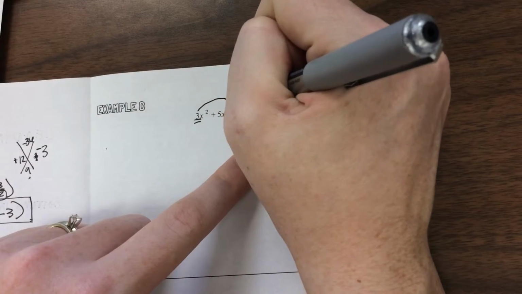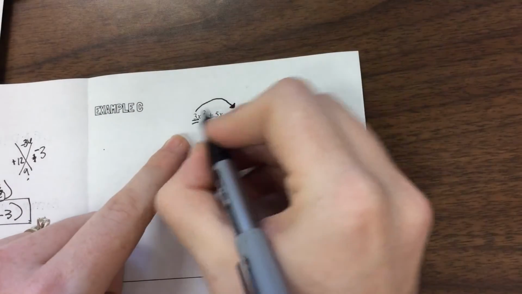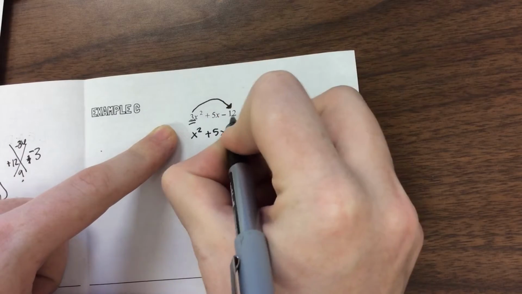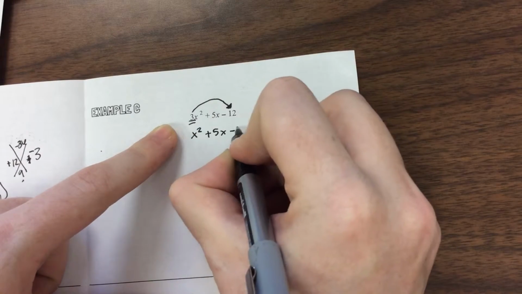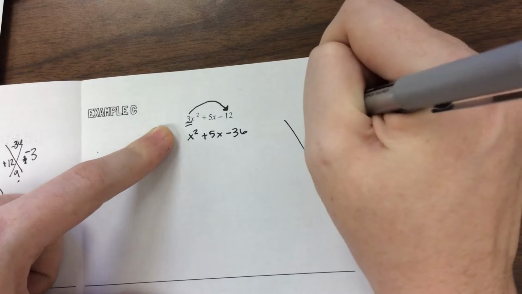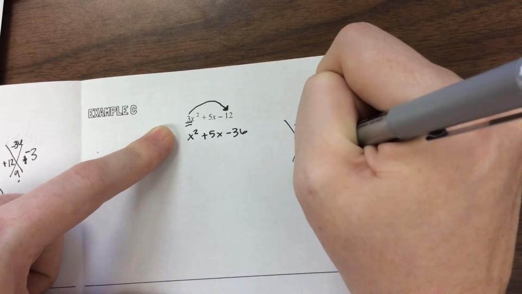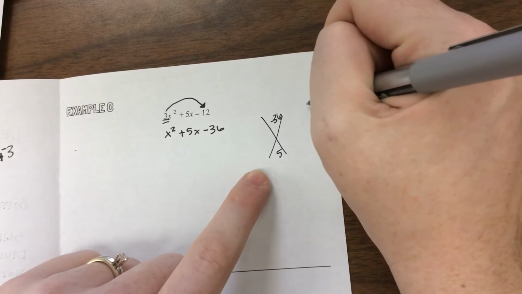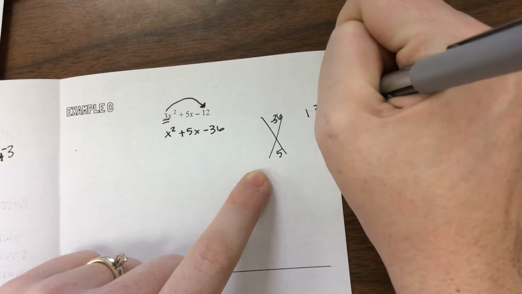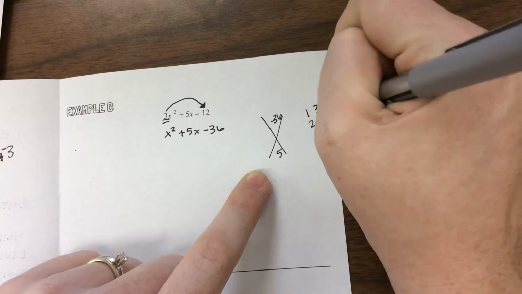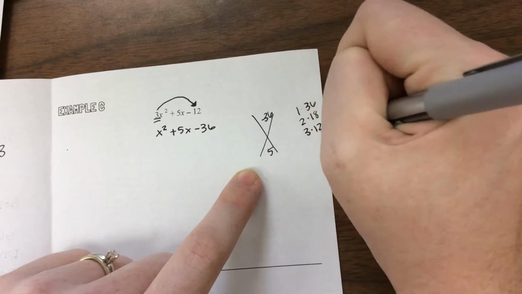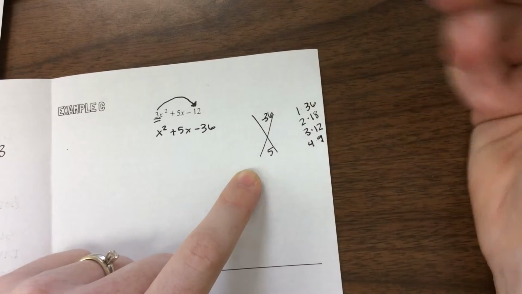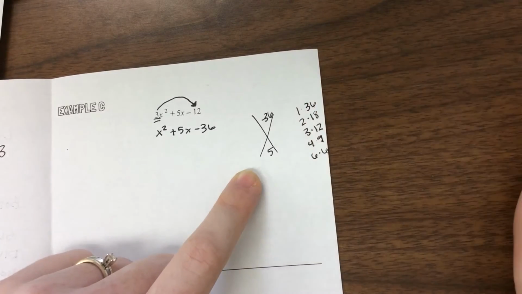So we slide. You slide that 3 over. So we got an x squared plus a 5x. And negative 12 times 3 is a negative 36. You do your x puzzle. Negative 36 and 5. You're looking at negative 36 and 5. Factors of 36, 1 times 36. 2 times 18. 3 times 12. 4 times 9. 6 times 6. Okay.